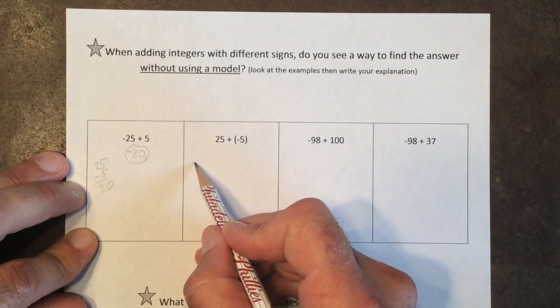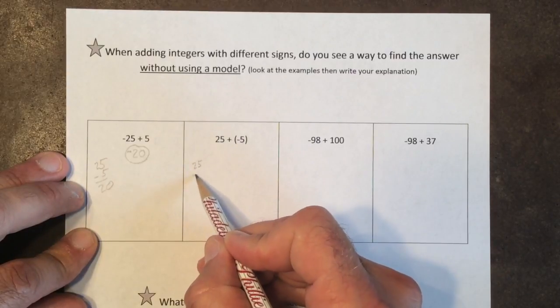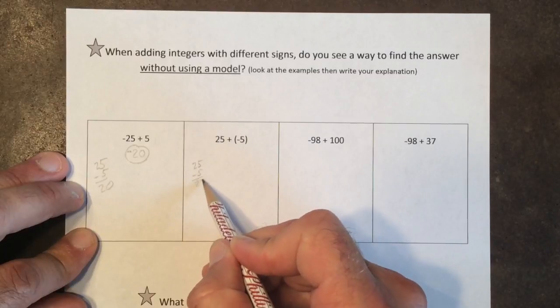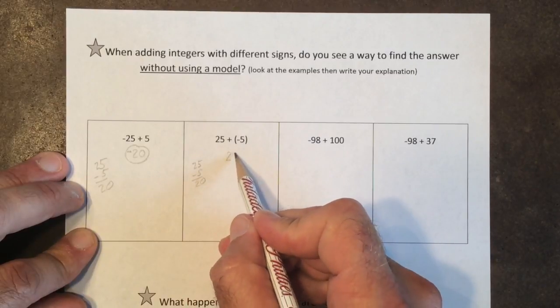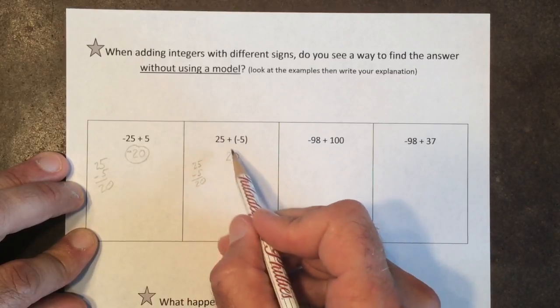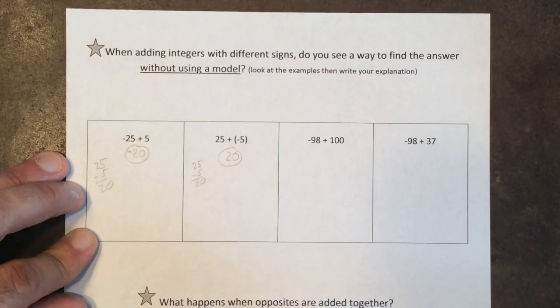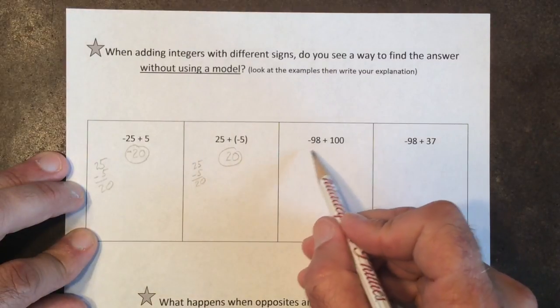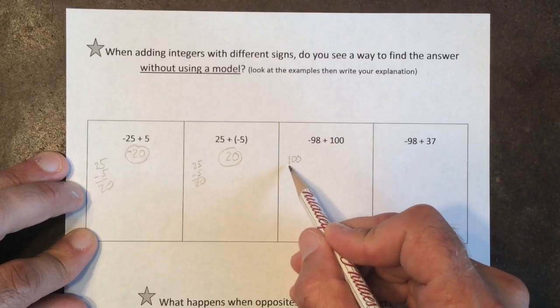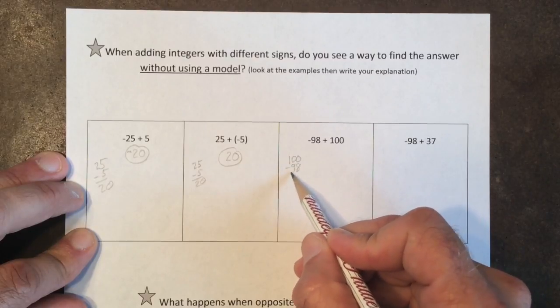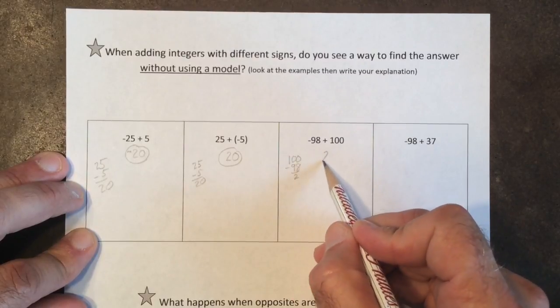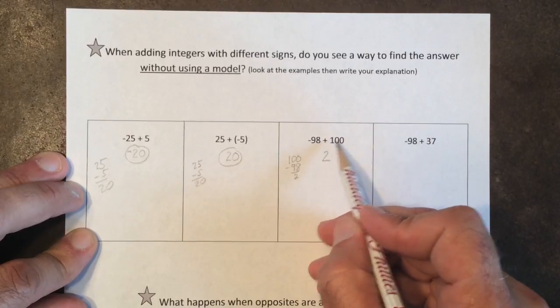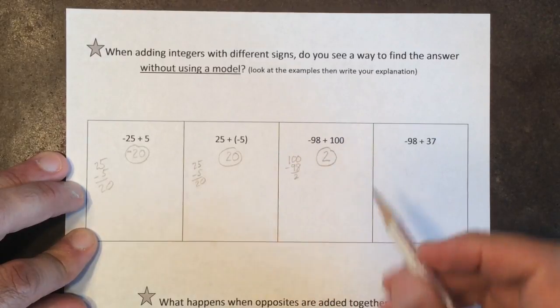So in the next problem, 25 is a positive, 5 is a negative, so you take their absolute values, same as before, subtract, get 20. But since the positive absolute value is greater, you're going to end up with a positive 20 for your final answer. For our next example, we have absolute values of 1 and 98. So subtract them, you get 2. And since the 100 has a greater absolute value, you're going to leave it as a positive 2.